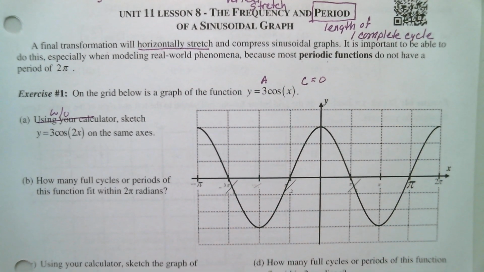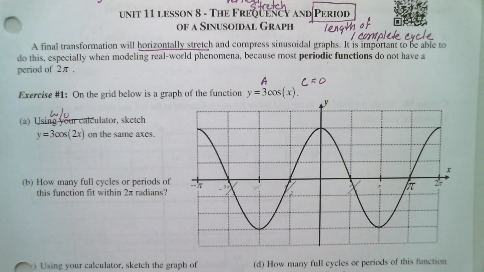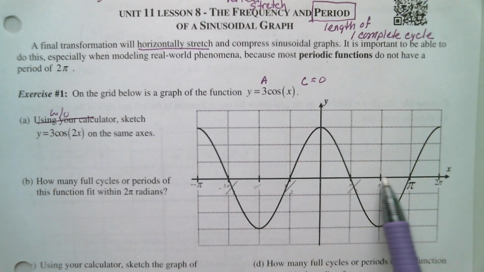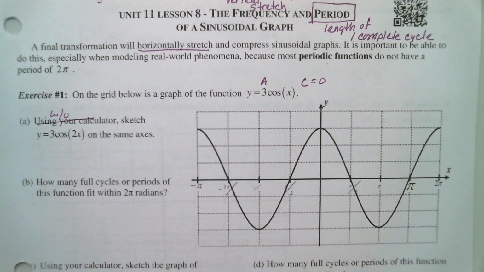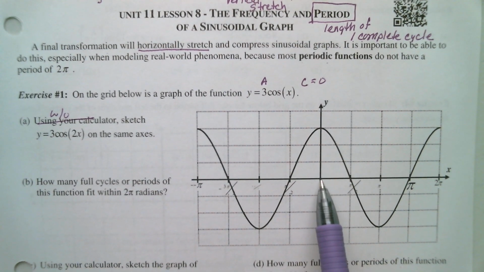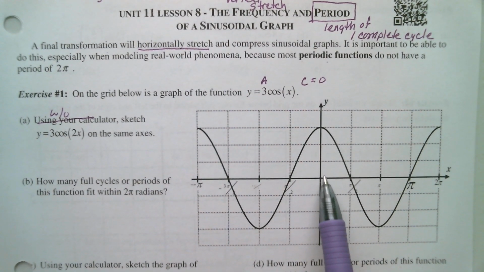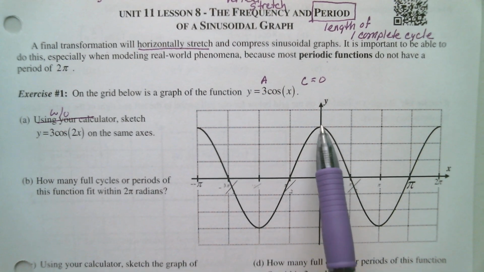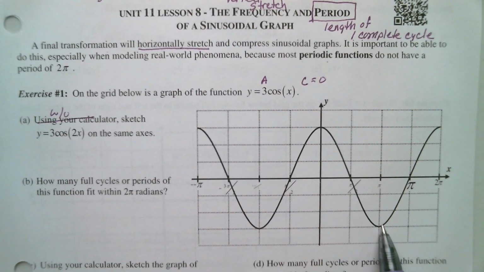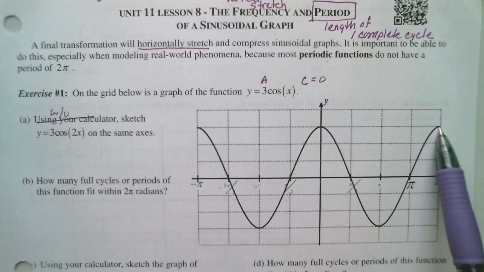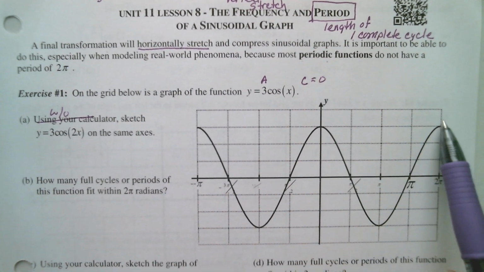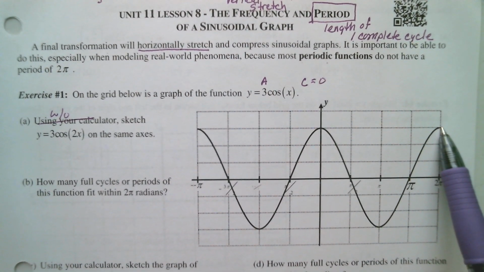So our midline is the x-axis because that's y equals 0. And cosine starts off the midline, so it starts 3 above. Here's our max. Comes down to our min, back up to our max. This is one complete cycle of our cosine.